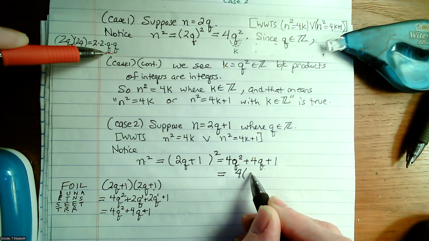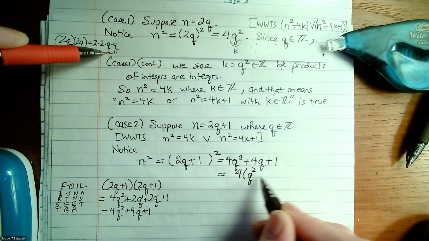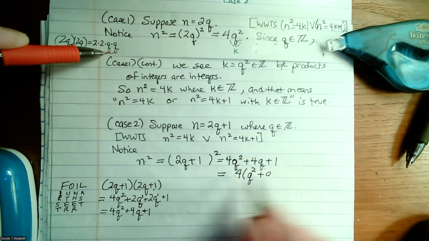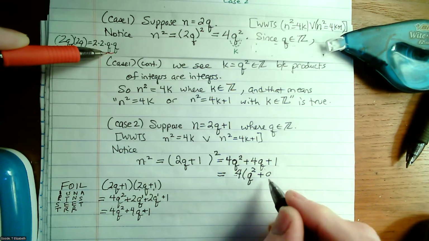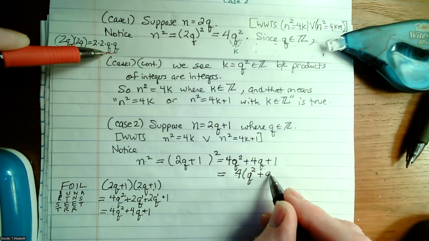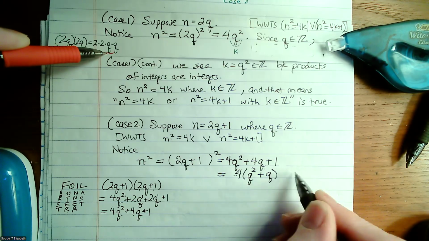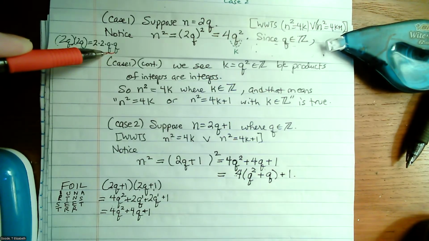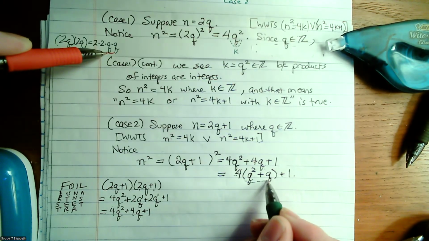So q squared plus q. Well, we're going to pull the 4 out front. So what's left here? Q squared plus q. Plus 1. Yeah, and then 4 can't be factored out of 1, so that's there. And this now is going to be our k.